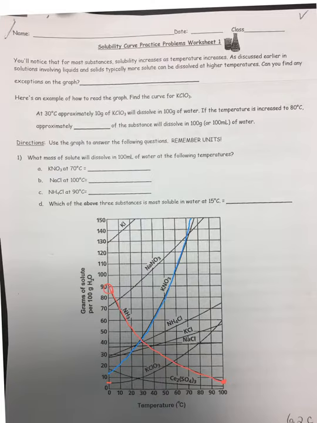This happens when you're talking about gases. So this red line, this ammonia that I have right here, is a gas. Gases decrease in solubility as you increase the temperature. So one of the exceptions on this graph is ammonia, NH3, okay? And the other exception you'll find, I'll do it in green, is right down here.